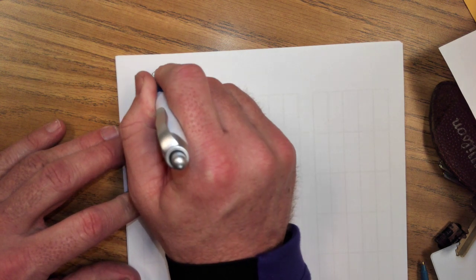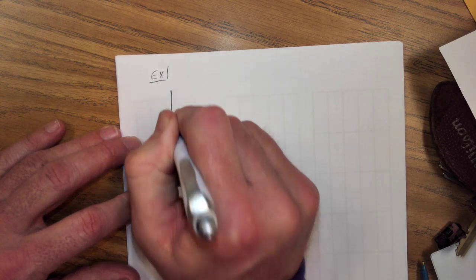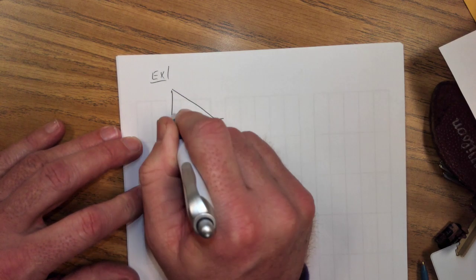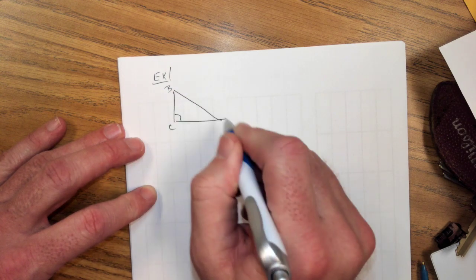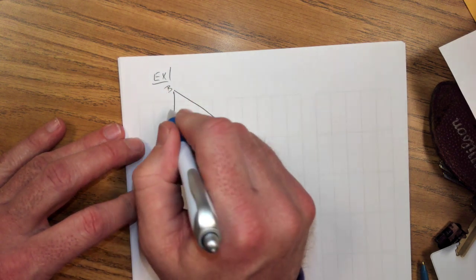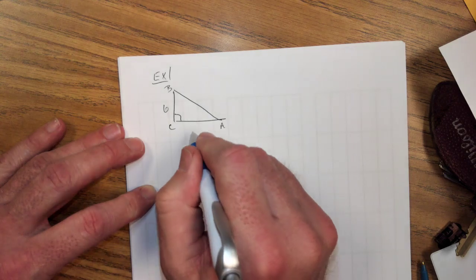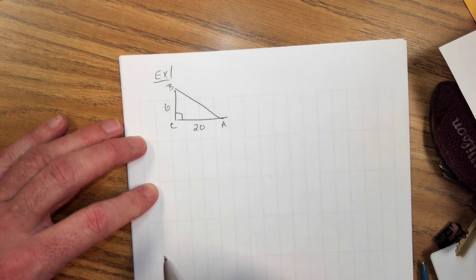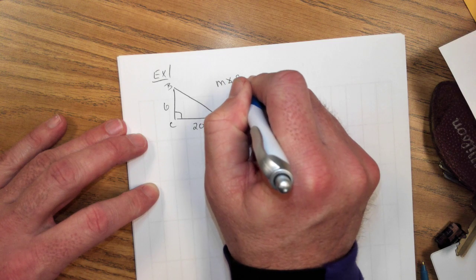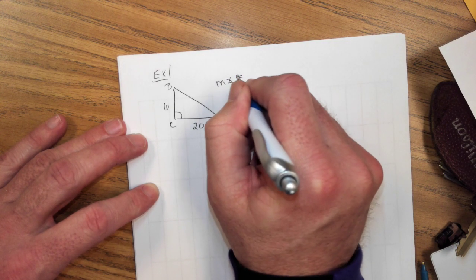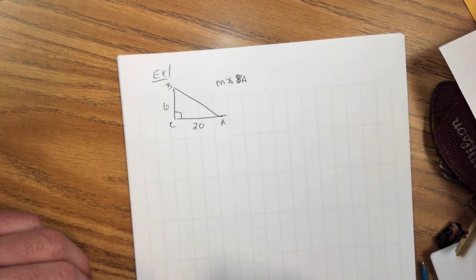Okay, so let's put this to practice here a little bit for us. Let's say in this example, we've got our right triangle, C, B, A. This is 6, and this is 20. We want to find the measure of angle A.